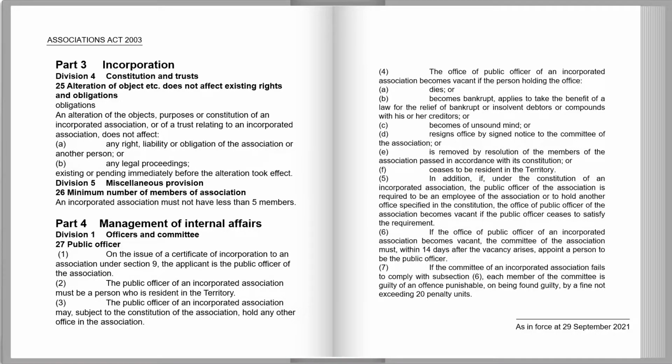Part 4. Management of Internal Affairs. Division 1. Officers and Committee. 27. Public Officer. 1. On the issue of a certificate of incorporation to an association under Section 9, the applicant is the public officer of the association. 2. The public officer of an incorporated association must be a person who is resident in the territory.